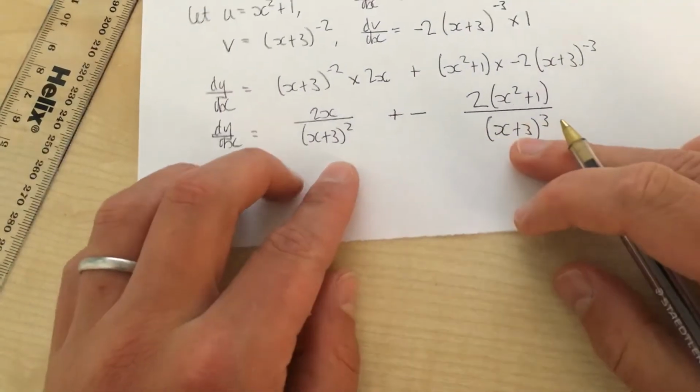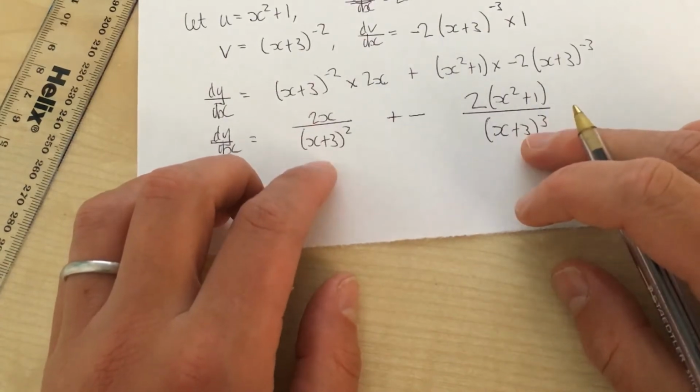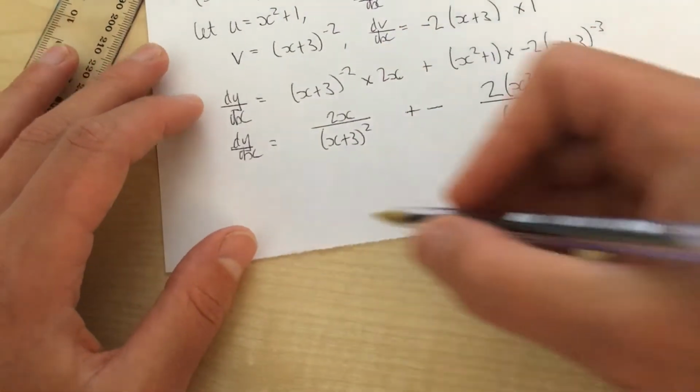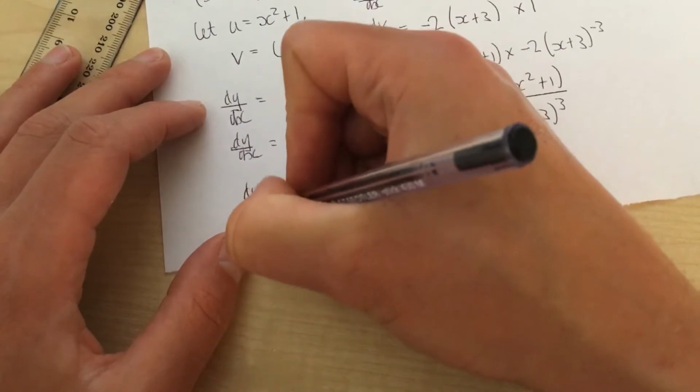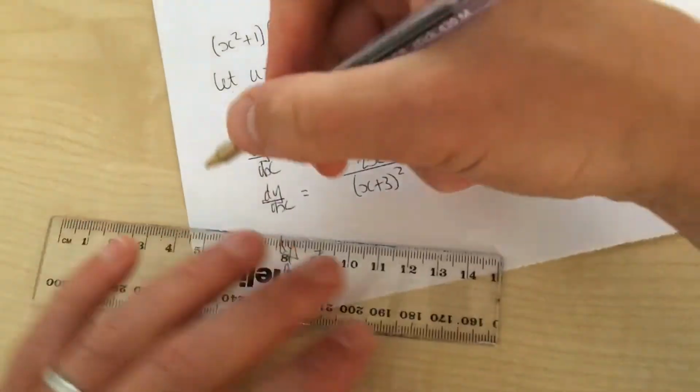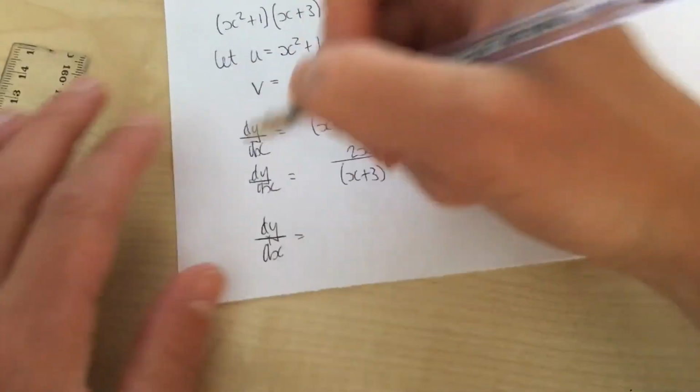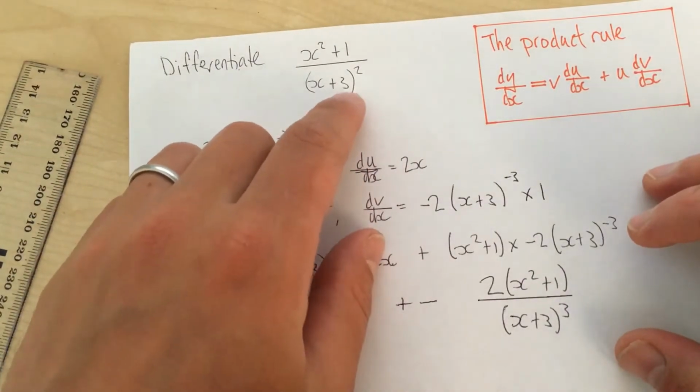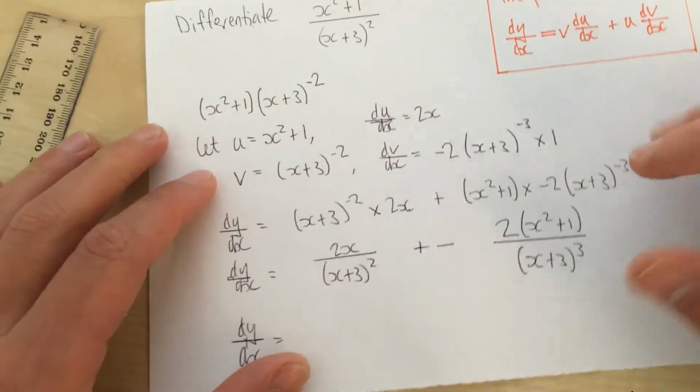And now I can tidy this up by finding a common denominator and then adding the numerators. So dy by dx equals, I want to tidy this up as much as possible so that I can compare my answer to when I differentiate using the quotient rule.